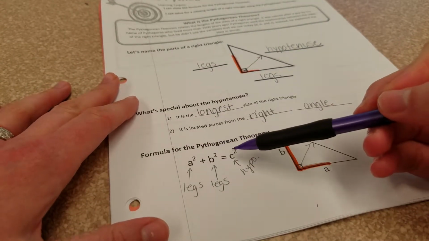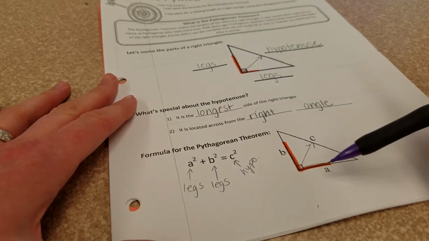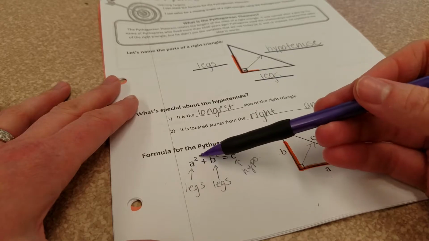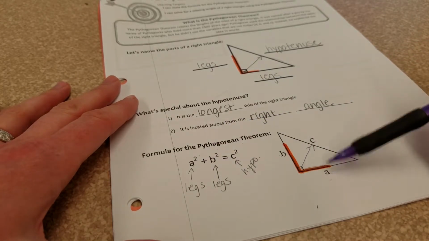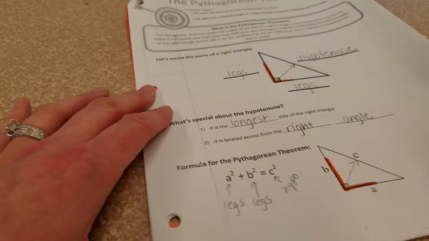So the formula for the Pythagorean theorem is a squared plus b squared equals c squared. So a and b would both have lengths, actual numbers. We would take the number and square it. We do that to this side, take this side and square it, and it's equal to this side squared.